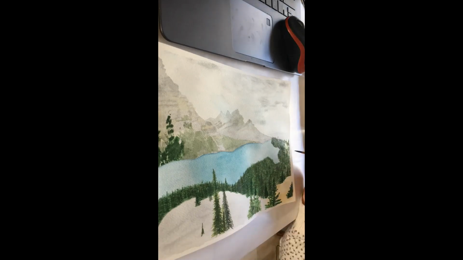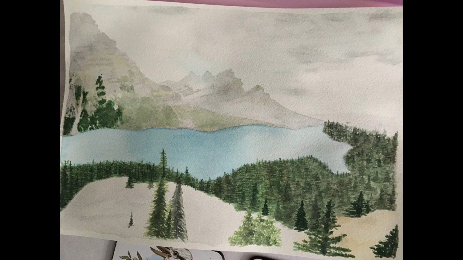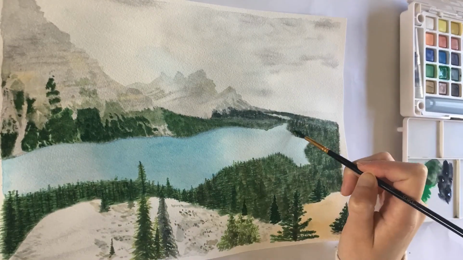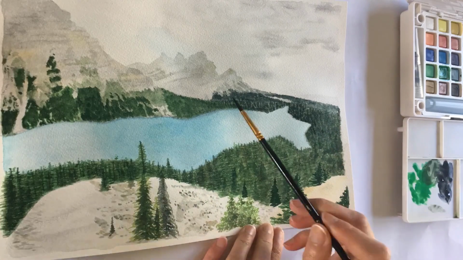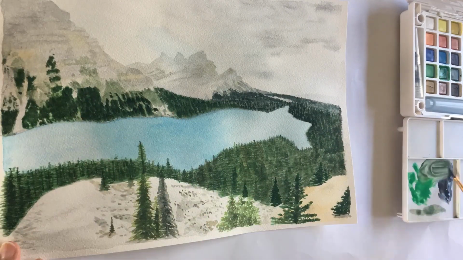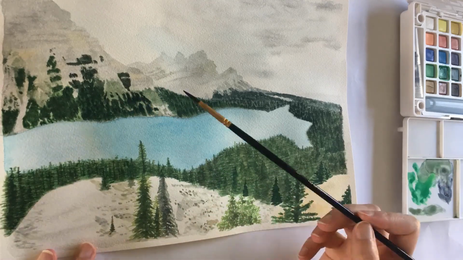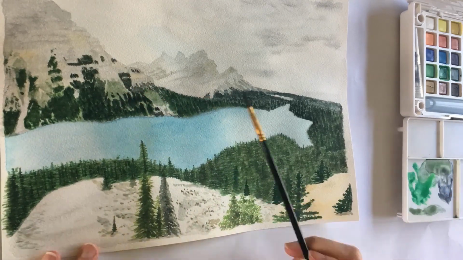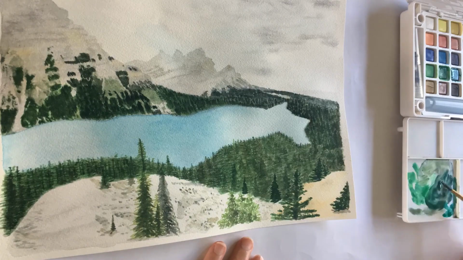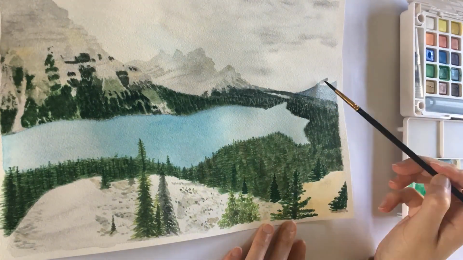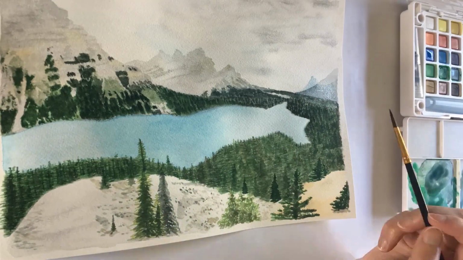And then I also added the green parts of the mountains as well, starting with the lighter green and then gradually adding more pigment. And then I also added the kind of faded mountain in the background on the right side.